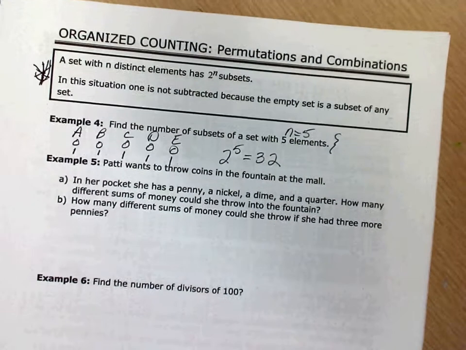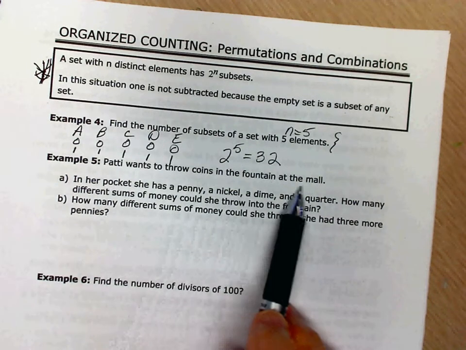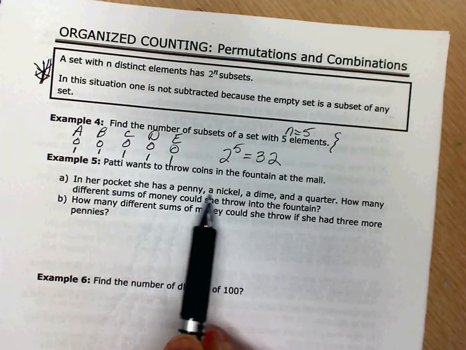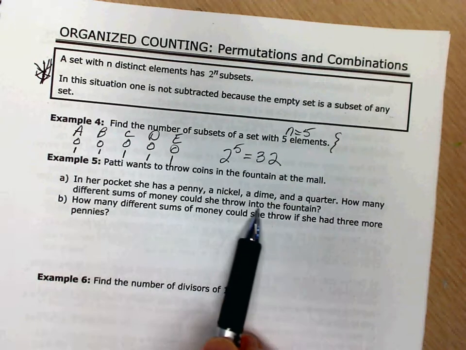Patty wants to throw coins in a fountain at the mall. In her pocket she has a penny, a nickel, a dime, and a quarter. How many different sums of money could she throw into the fountain? Okay, let's look at part A.